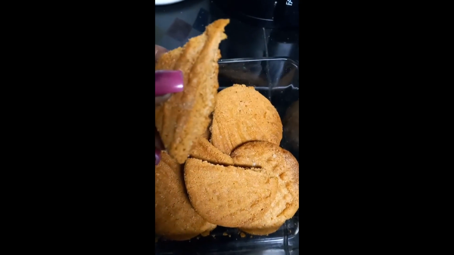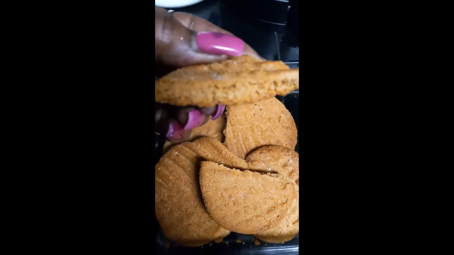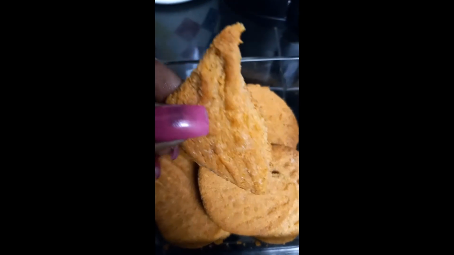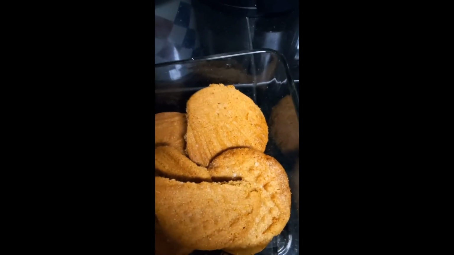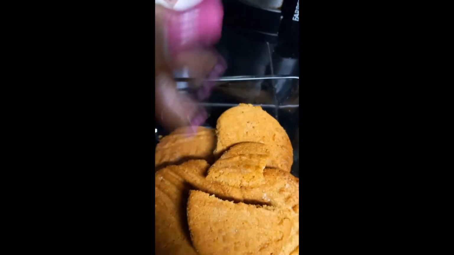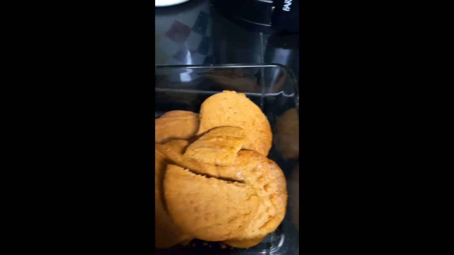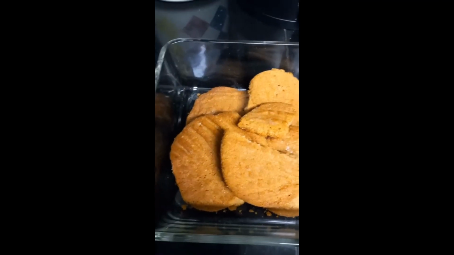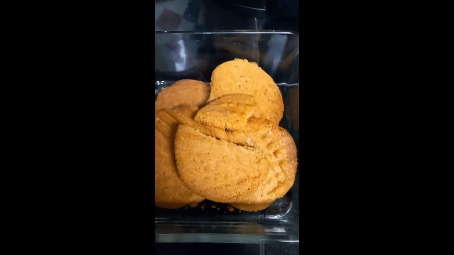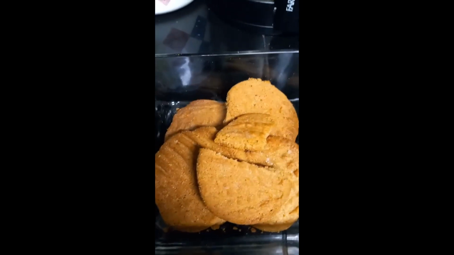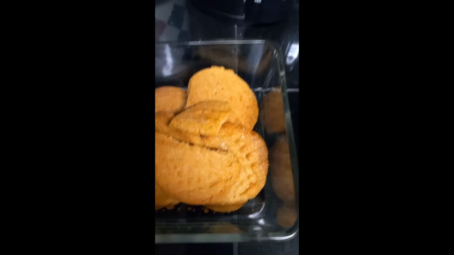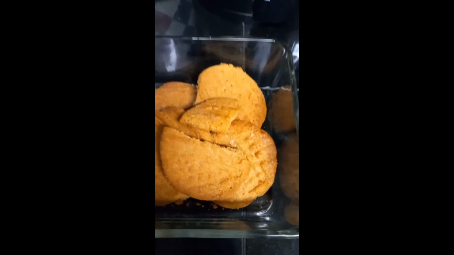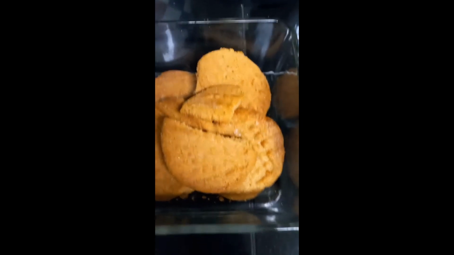These are a little bit crunchier of a cookie, the regular peanut butter cookie. And they're good and delicious too. So I tried both of these cookies, but this cookie is a little sweeter. And you can actually make your sugar-free cookie a little sweeter just by adding more, depending on the sugar substitute that you use.